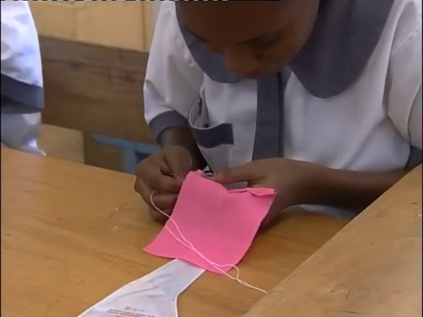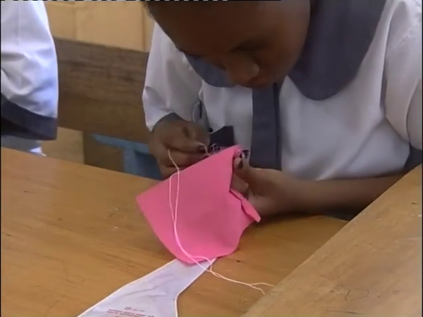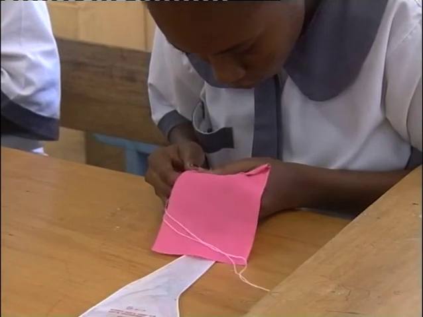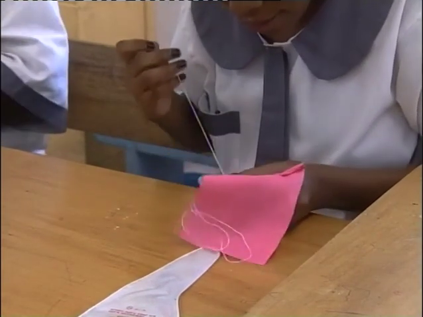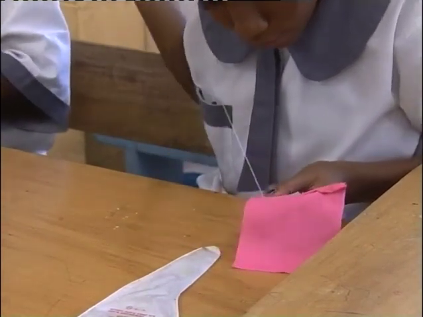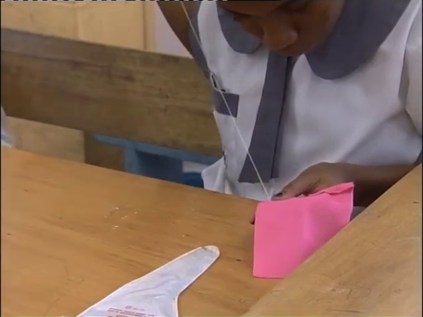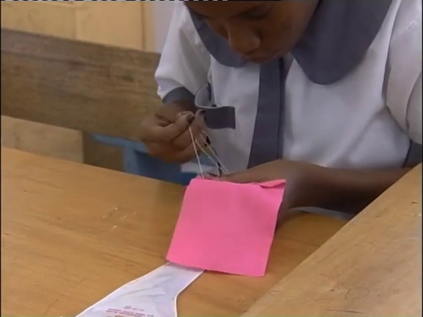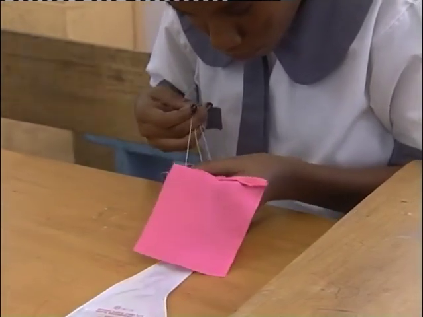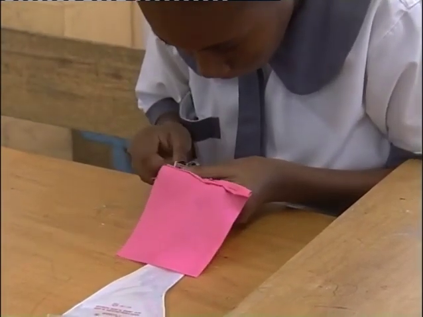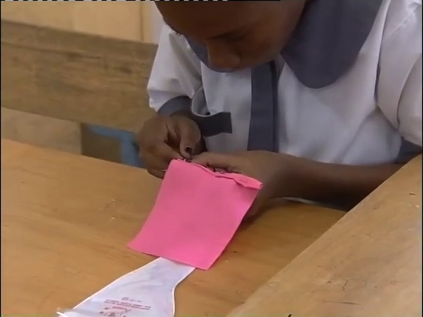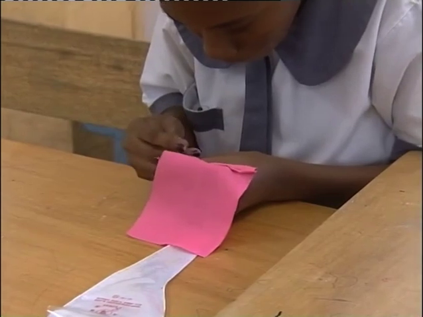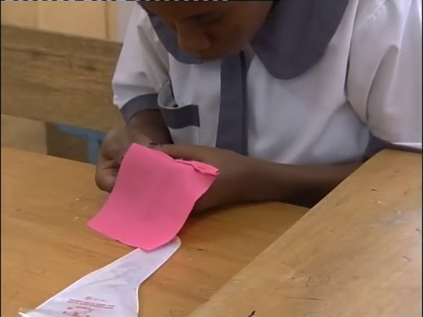At the edge of the hem, down and bring it up like that and pull it out. Let's see. You at the edge of the hem, like that. Here and up like that.